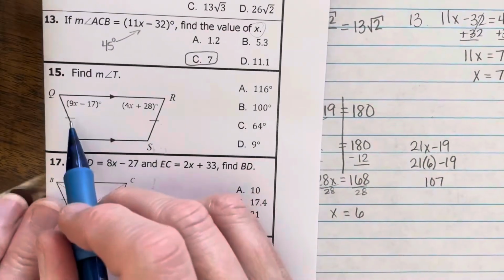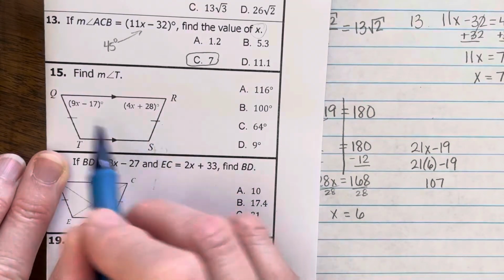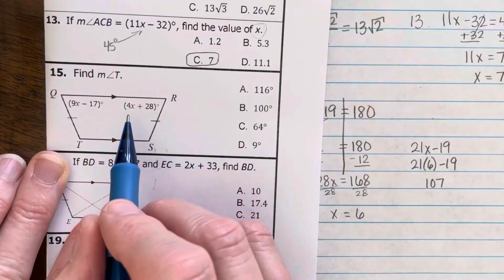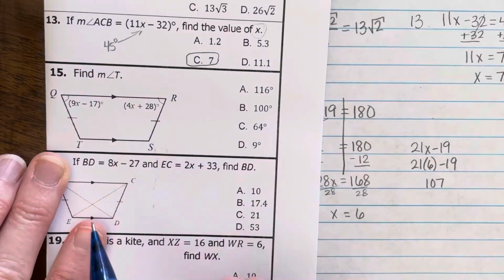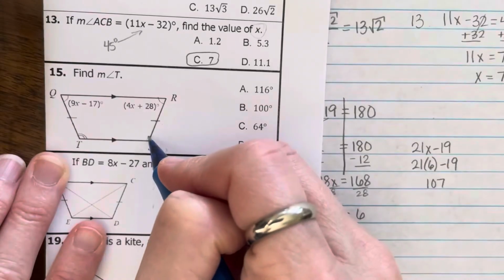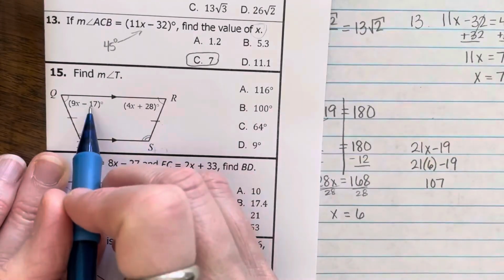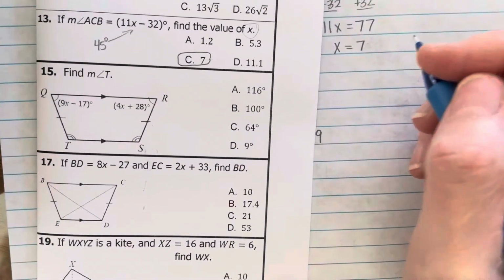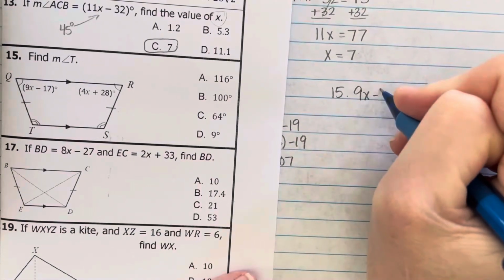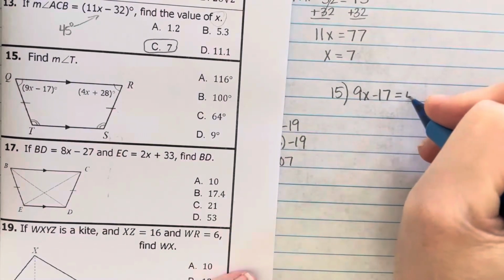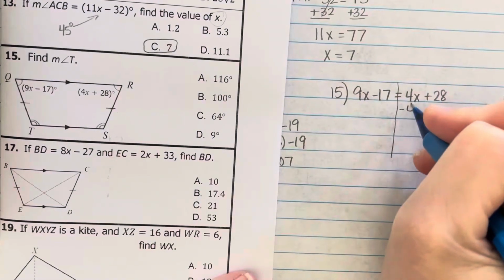All right, so number 15 is an isosceles trapezoid. We know that because of these markings here. One set of parallel lines, and the two legs are congruent. And isosceles trapezoids, their base angles are congruent to each other. And these base angles are congruent to each other. They're different than these, but congruent, congruent. So I can set these equal to each other. All right, so here's number 15. So 9x minus 17 is equal to 4x plus 28. Subtract 4x from both sides.